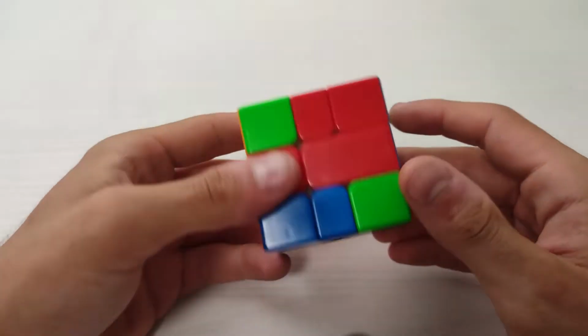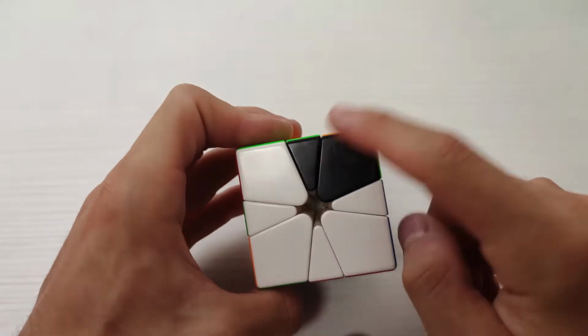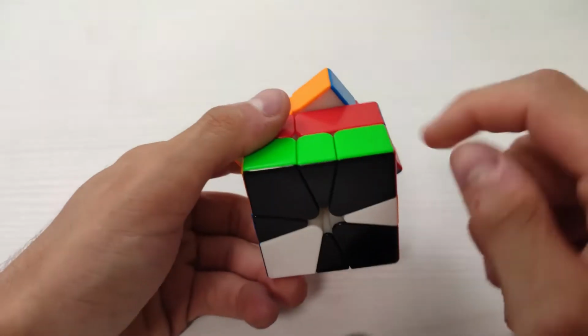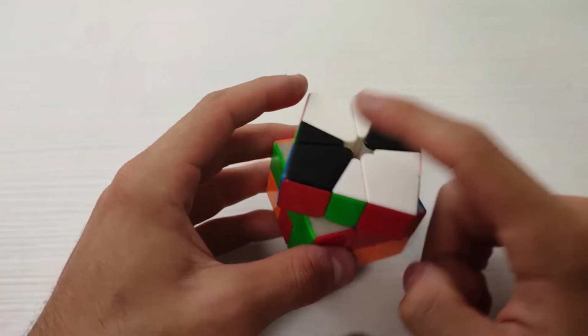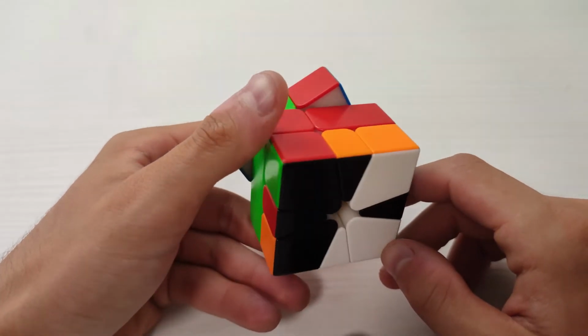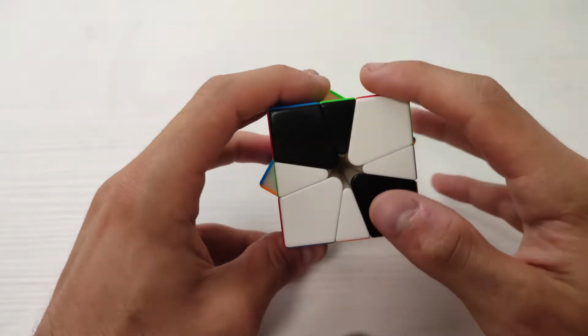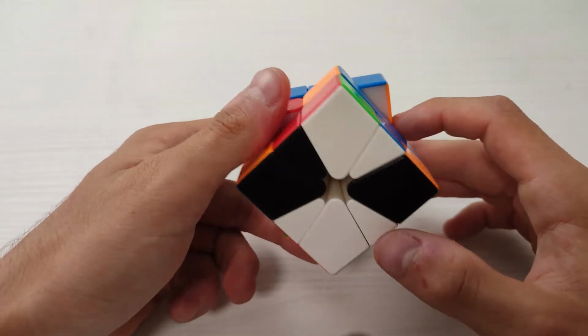Or you can do it from the back like this, so pairing this corner with this edge, and then just finishing the block here in the bottom layer. If corner and edge are opposite to each other, it's the same thing as before, so you can take this corner here, paired with the edge, and then just finish the block on the bottom layer.